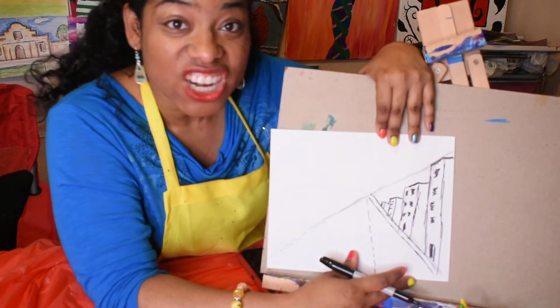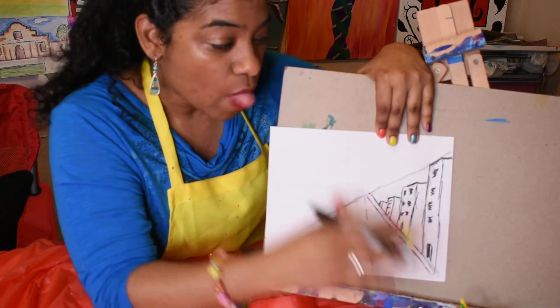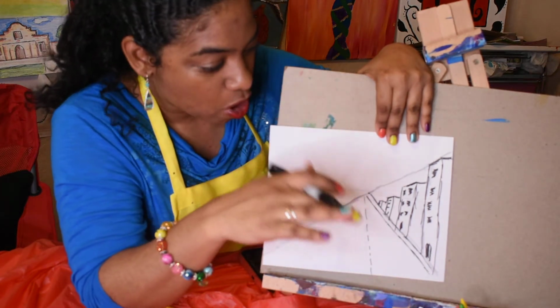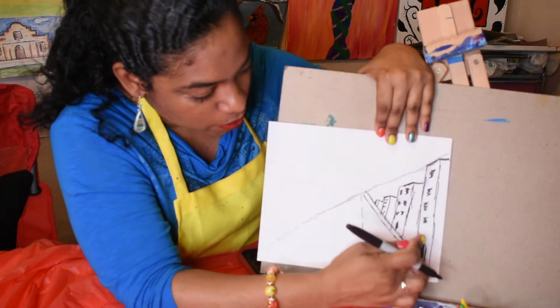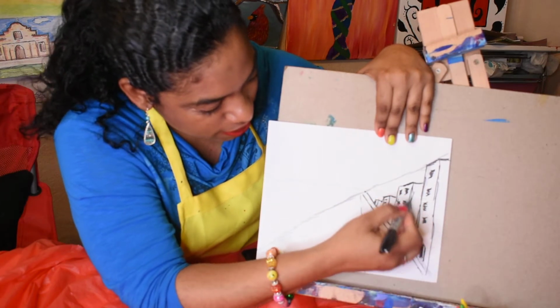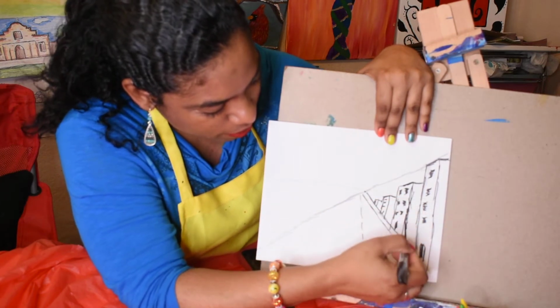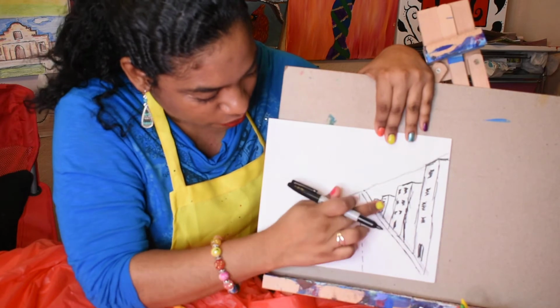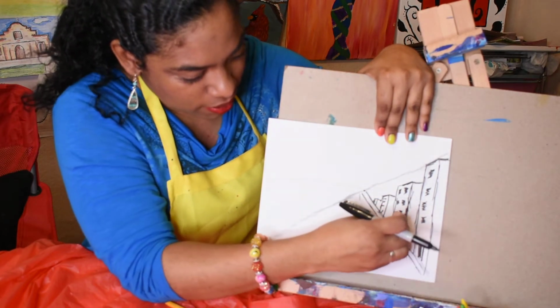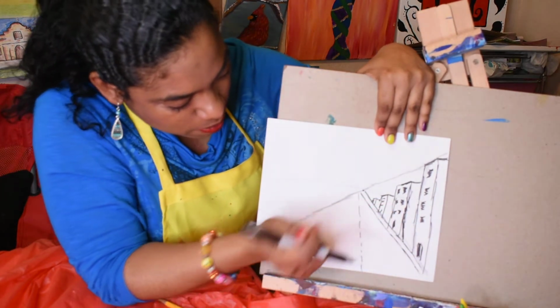So remember, things that are closer to you are bigger. The further away they get, they're smaller. Right? So we have the side of the building, the front of the building. This is the side of the building and the front of the building. Side, front, and see, big. Then this one's kind of big, medium, and small.